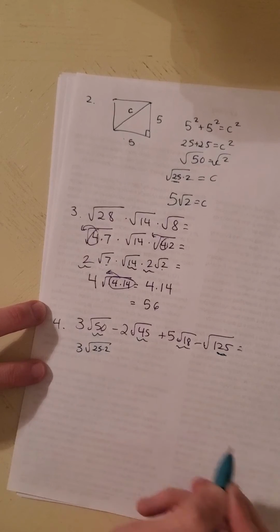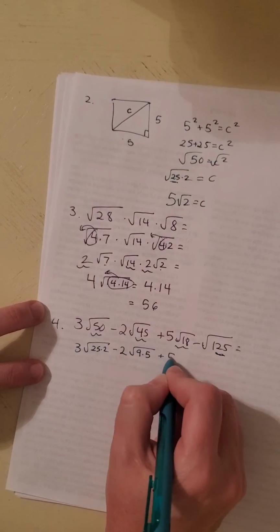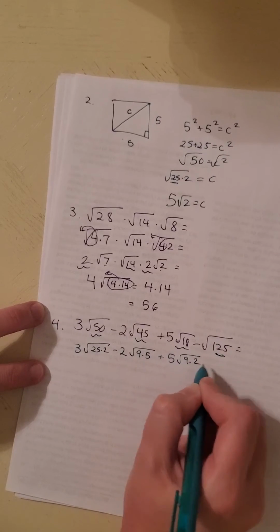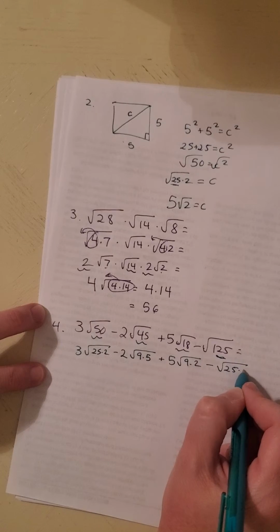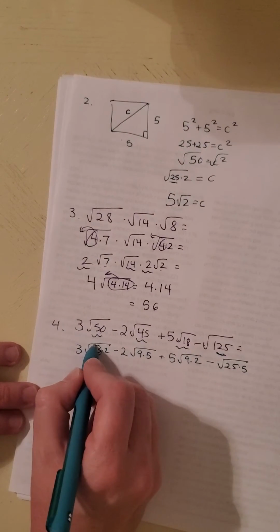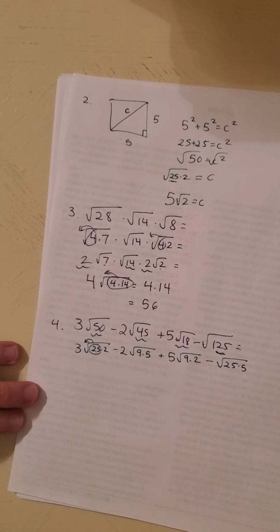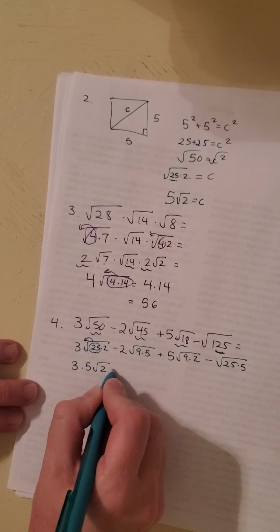So we're going to simplify the square roots. That's 25 times 2. 45 is 9 times 5. 18 is 9 times 2. And 125 is 25 times 5. All right, now these perfect squares, they're going to come out and they will multiply with those coefficients. So the square root of 25 is 5, so we have 3 times 5 and then root 2.